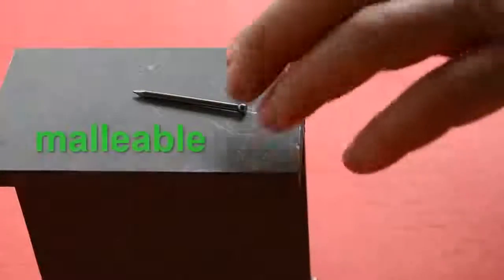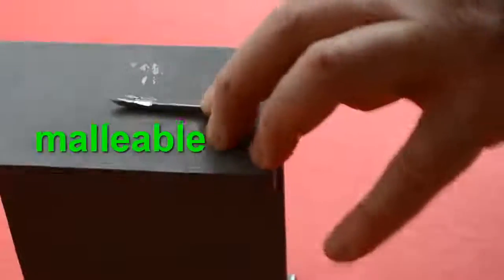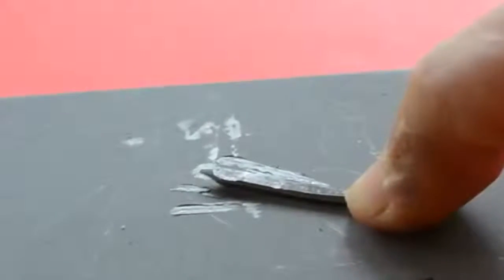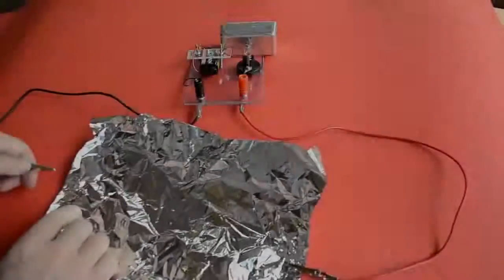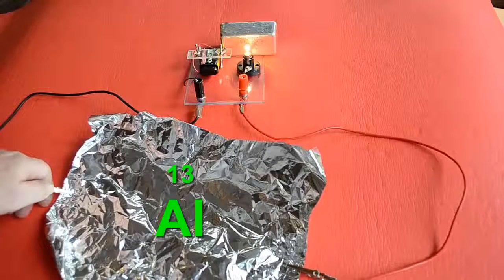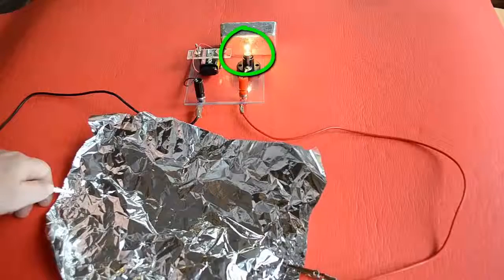Metals are also malleable, which means that if you beat them with a hammer, they'll flatten into a thinner shape. Here you can see that aluminium has 3 metallic properties. It's already been flattened into a thin sheet, it's shiny, and it conducts electricity.